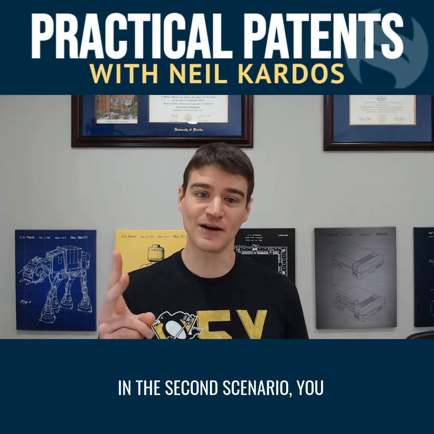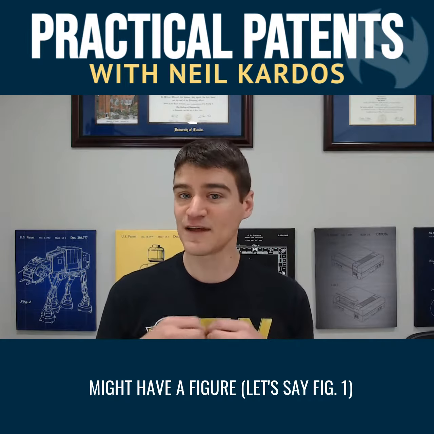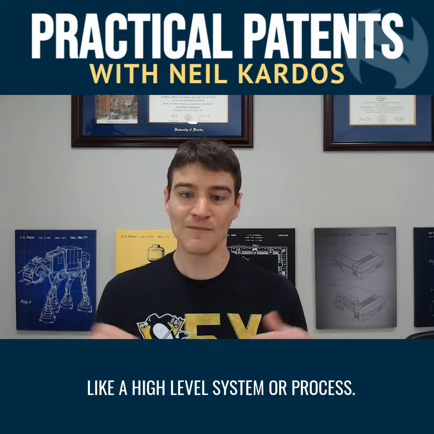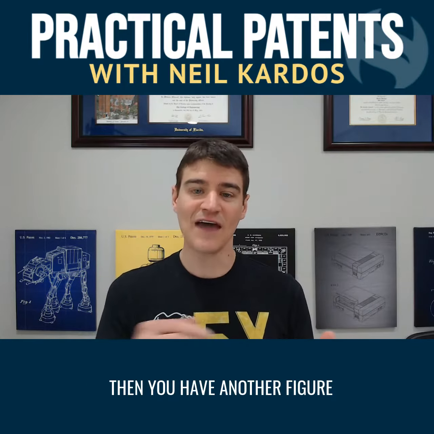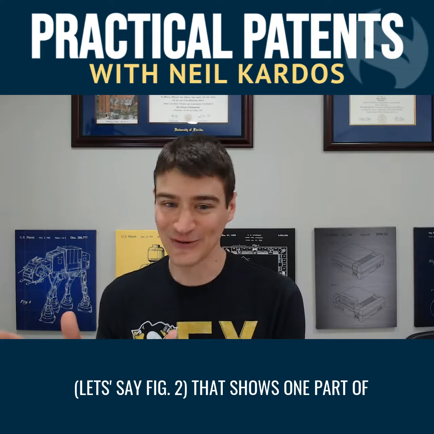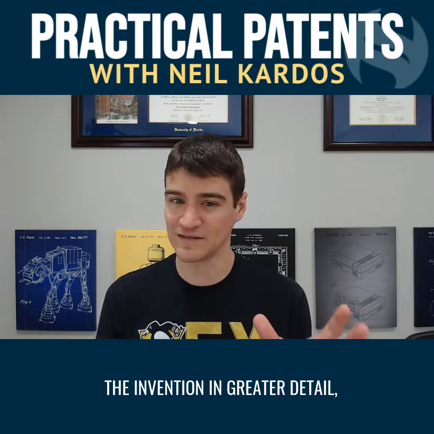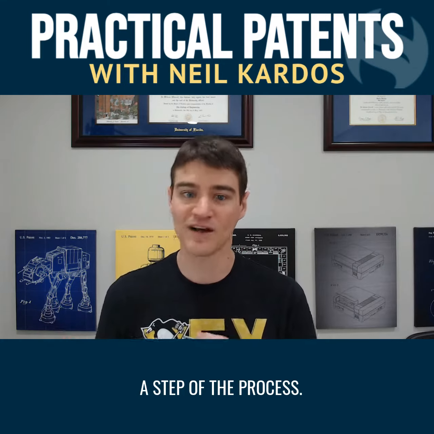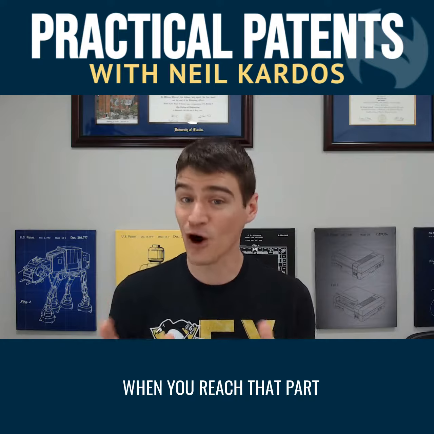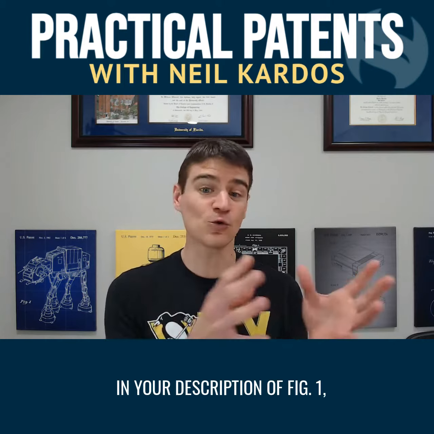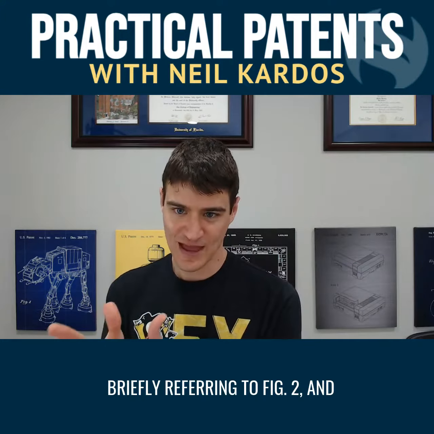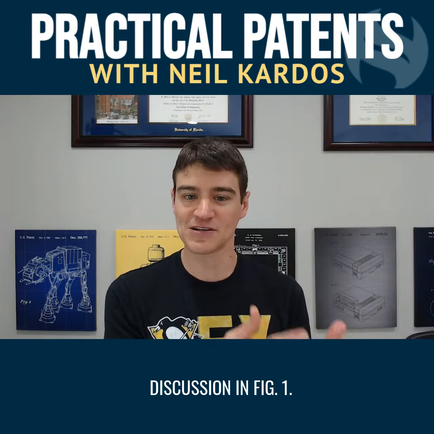So in the second scenario, you might have a figure, let's say figure 1, that shows the entire invention at a high level, maybe a high-level system or process. And then you have another figure, let's say figure 2, that shows one part of the invention in greater detail, maybe a component of the system or a step of the process. So when you reach that part in your description of figure 1, I recommend describing what's shown in figure 1, briefly referring to figure 2, and then immediately continuing with the discussion in figure 1.